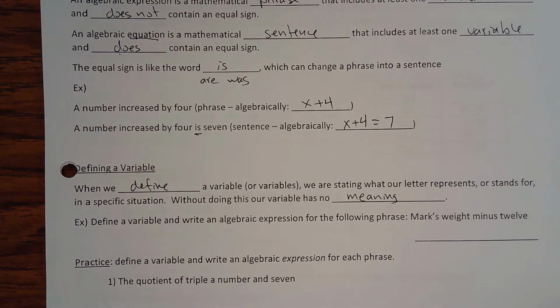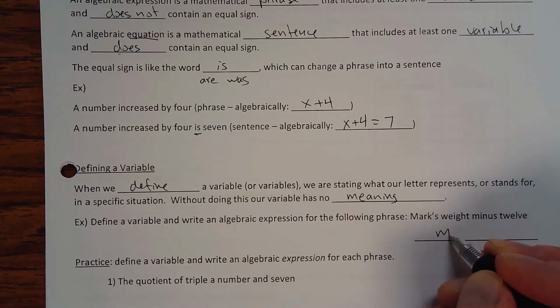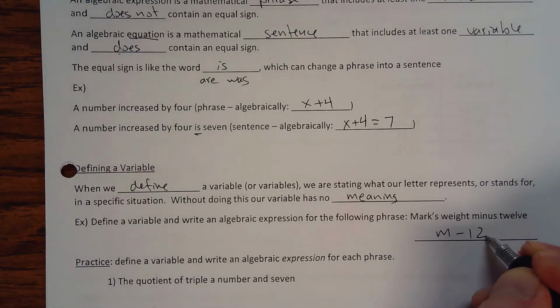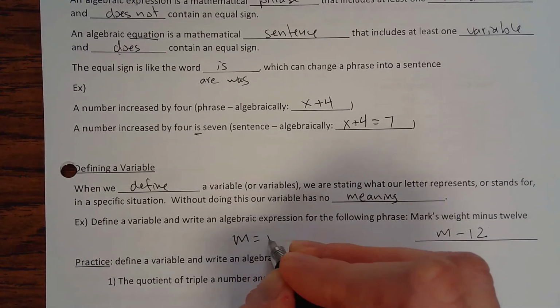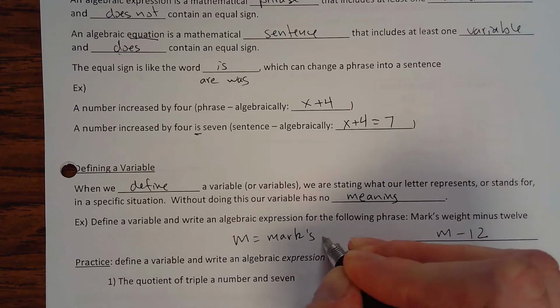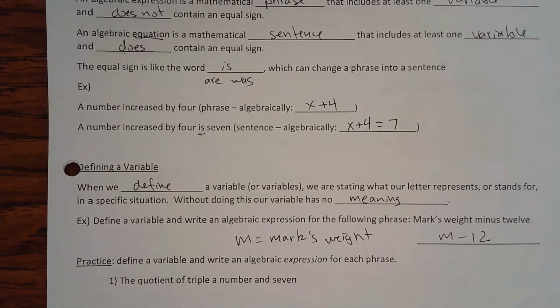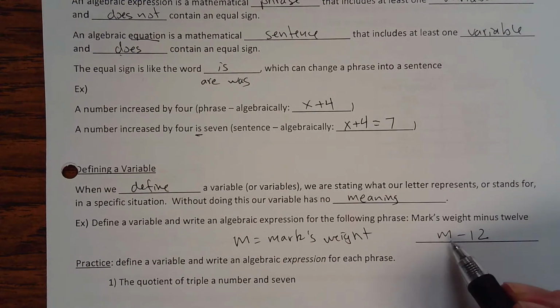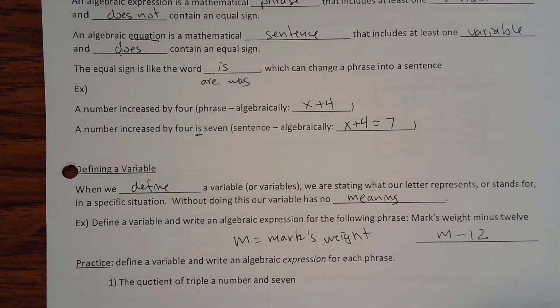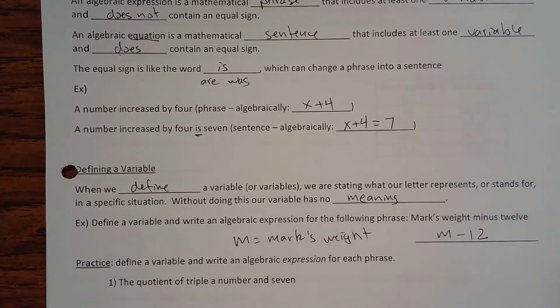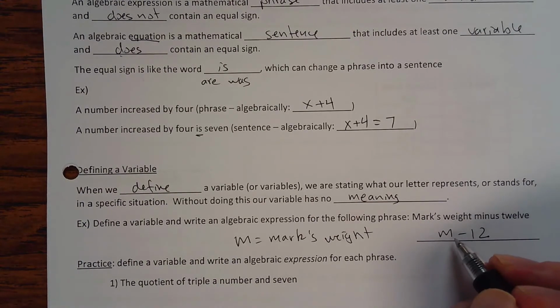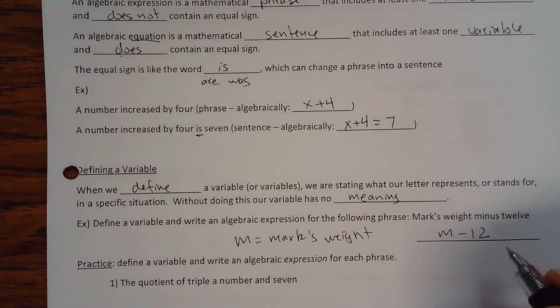So, example: define a variable or write an algebraic expression for each of the following. Mark's weight minus 12. You might be tempted to say Mark's weight, so m minus 12. But what does m stand for? Well, m stands for Mark's weight. Otherwise, that could be money minus 12. It could be Molly lost 12 pounds. It could be Monday minus 12 hours. I know I'm kind of stretching on that, but it could be a lot of different things.